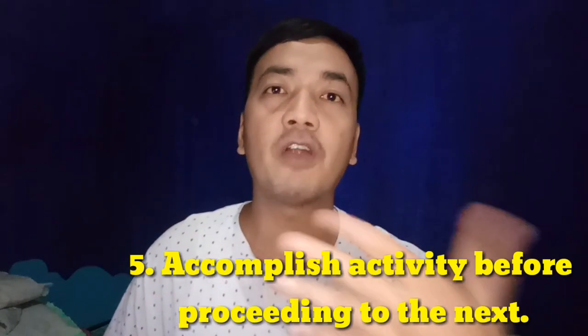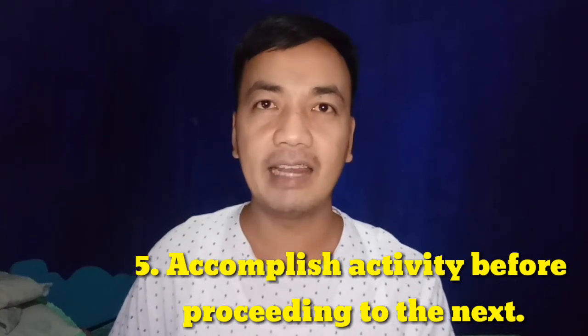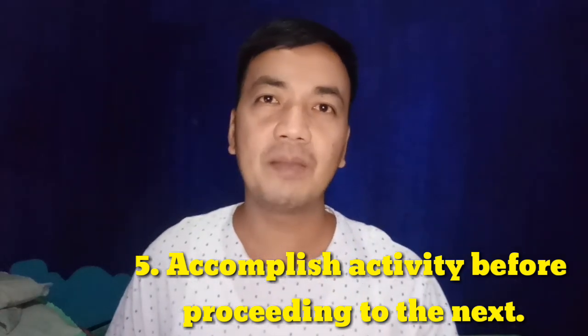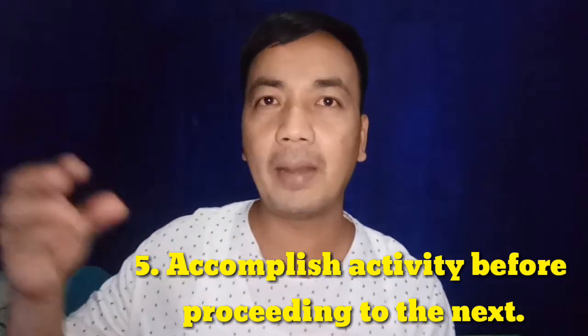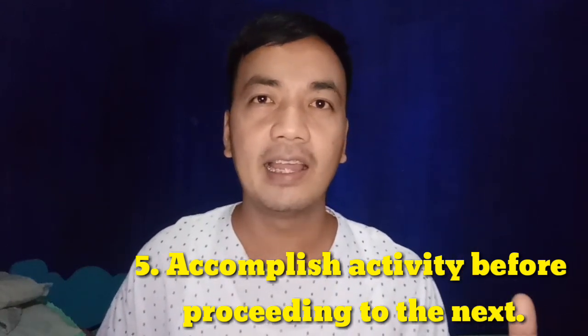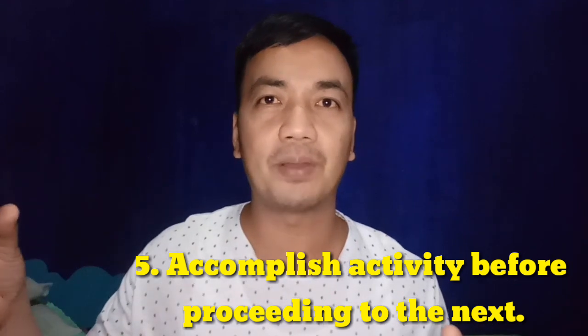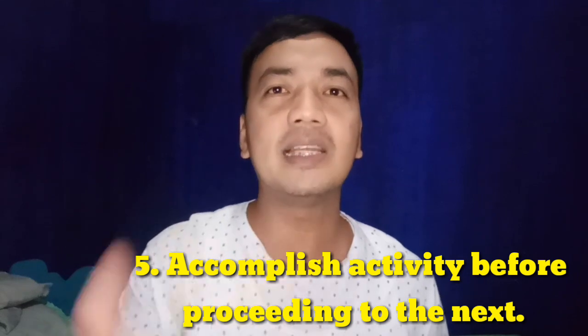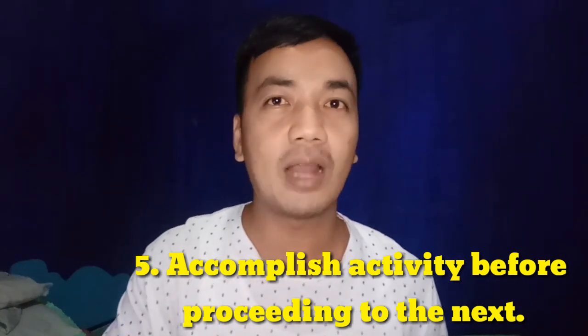Panglima, it is very important na matapos ninyo yung mga activity before proceeding to the next activities and lesson. Kasi yung mga activities natin dyan ay dinesign from the simpler one hanggang sa complex one. So, importante na magsimula ka muna dun sa medyo madadali hanggang sa papahirap siya ng papahirap. Kailangan matapos ang bawat activity bago mag-proceed sa susunod na activity. Huwag palaktaw-laktaw.